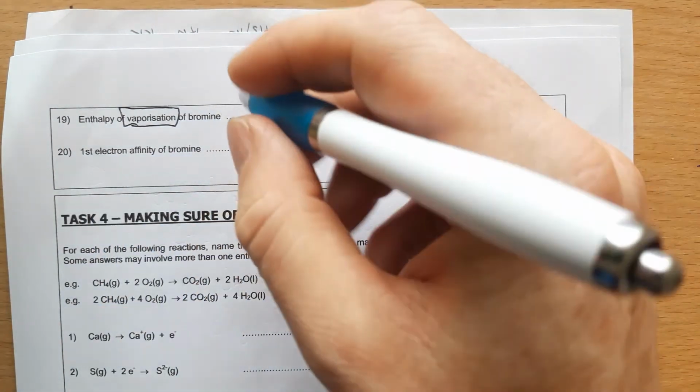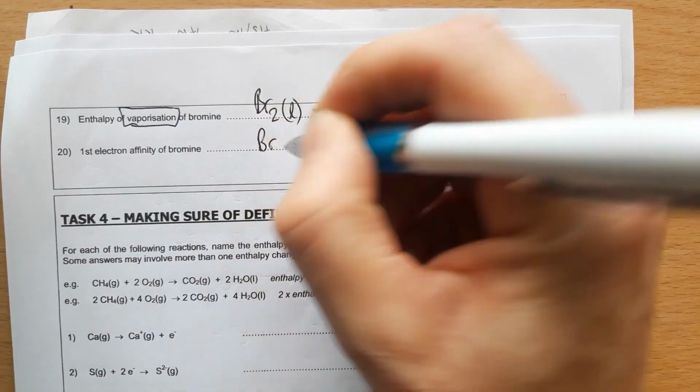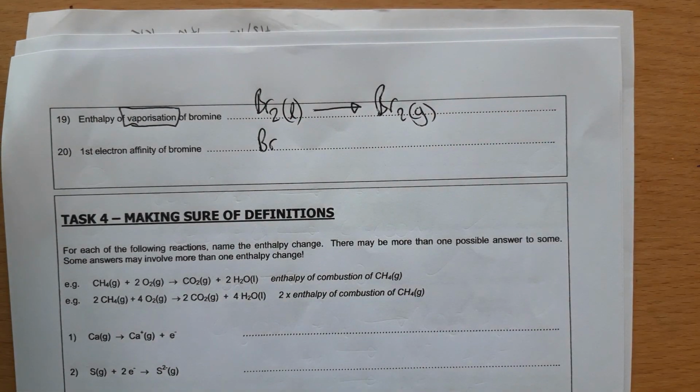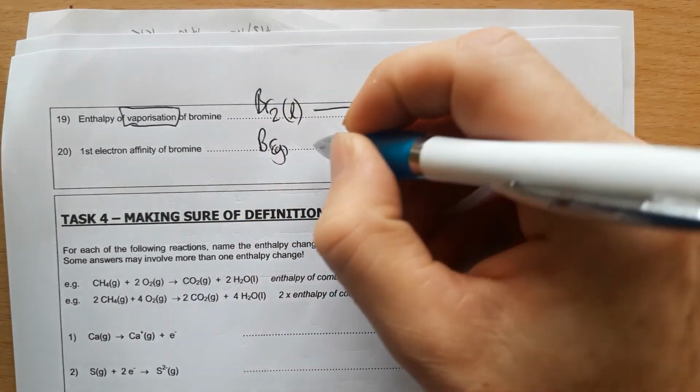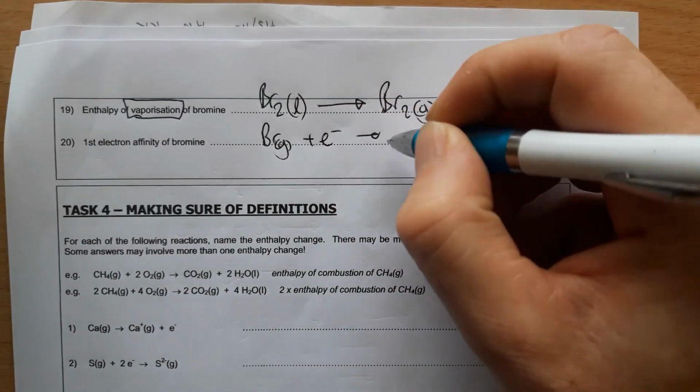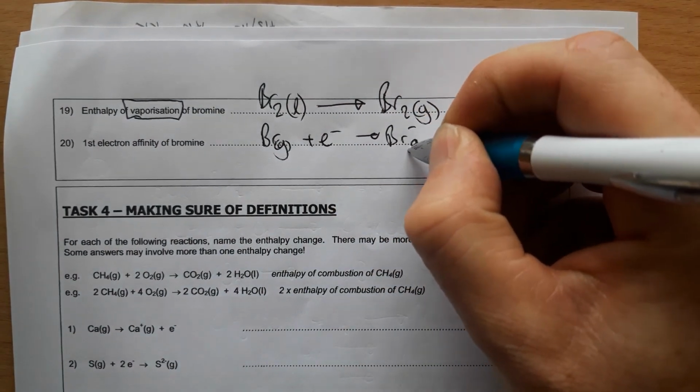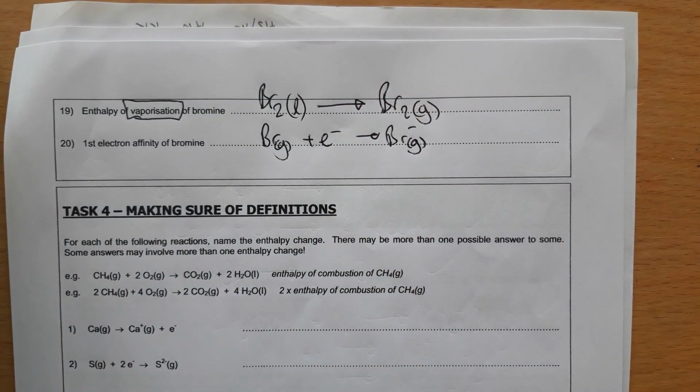First electron affinity of bromine. Electron affinity is when 1 mole of gaseous atoms each gains an electron to form 1 mole of gaseous 1 minus ions.